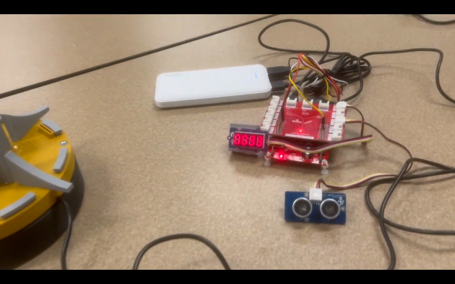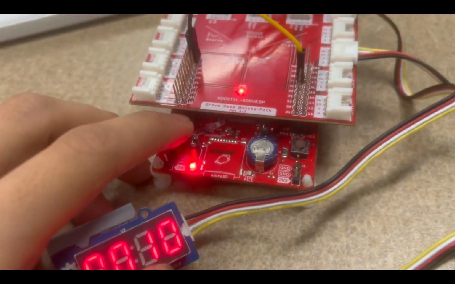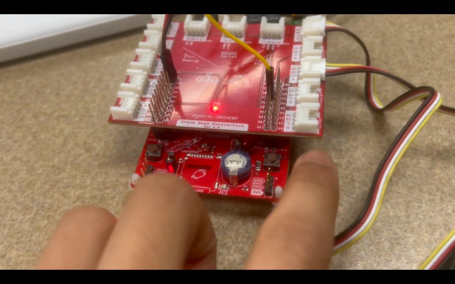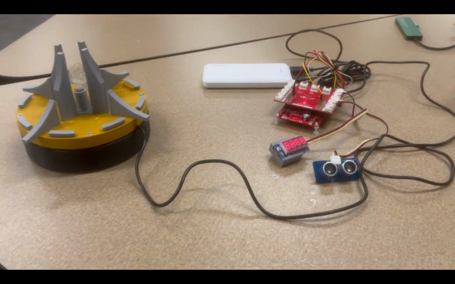You can see the LED controls demonstrated on the microcontroller. One button changes the LED color, while the other button changes the blinking pattern. This shows how the users will interact with the final design through simple, intuitive inputs.